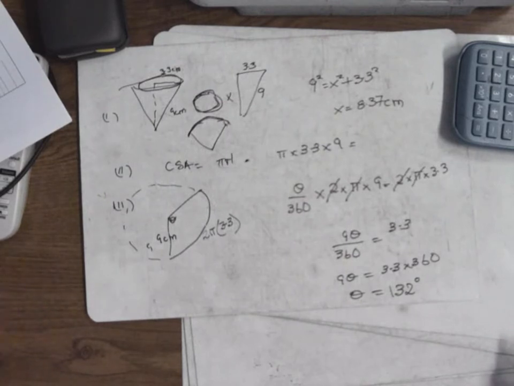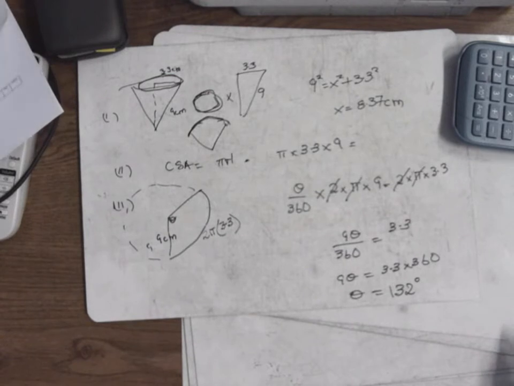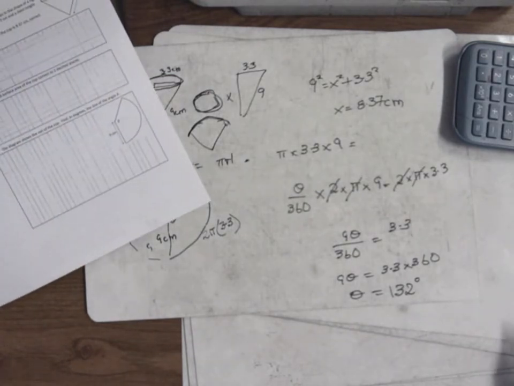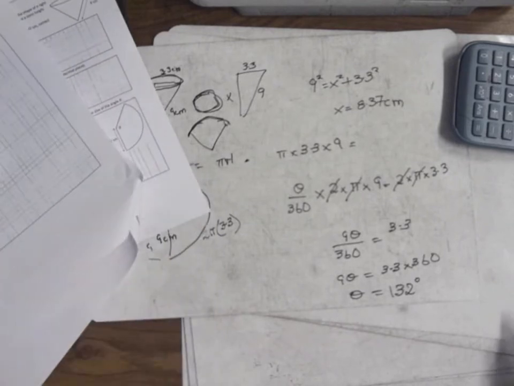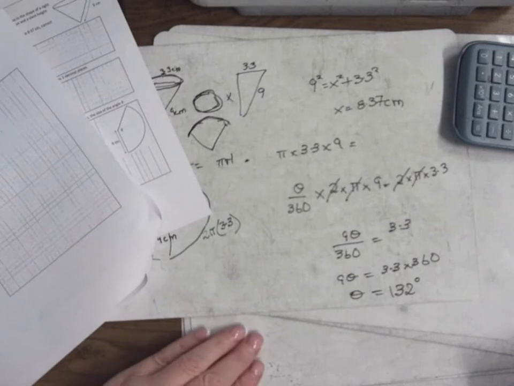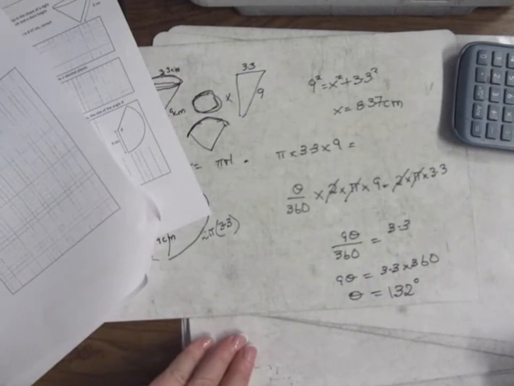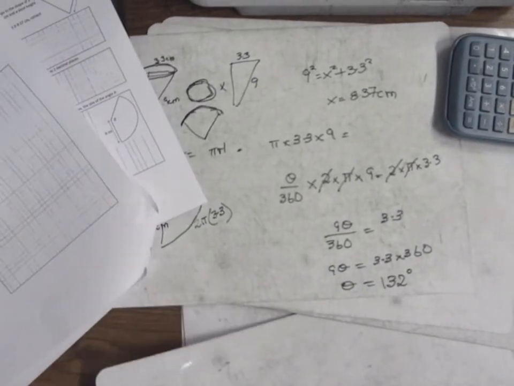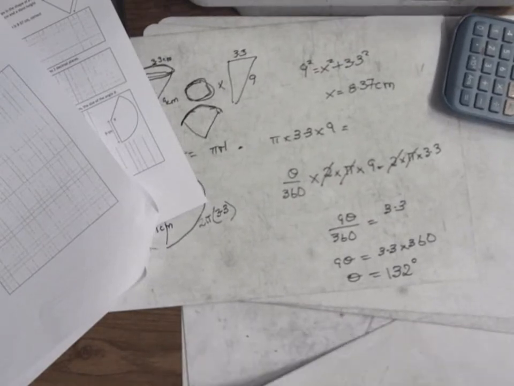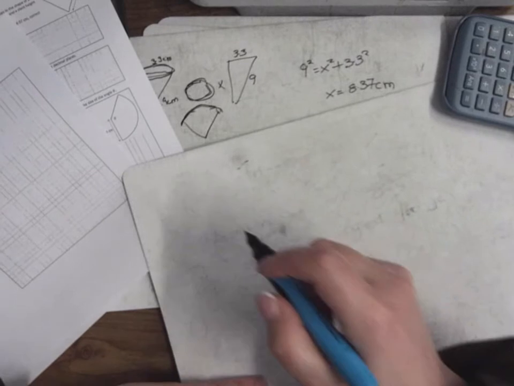Questions? Are we okay? Right, next one. I think you probably have to use, maybe you don't, similar triangles here, I'd say. Right, can I move on? Is that okay? Right, so I'm on to B.